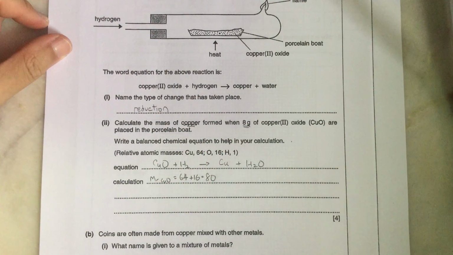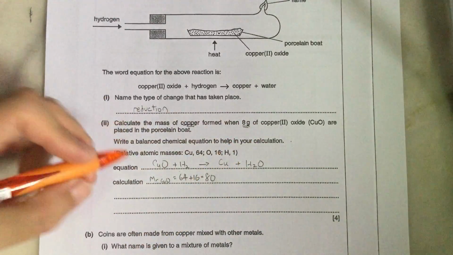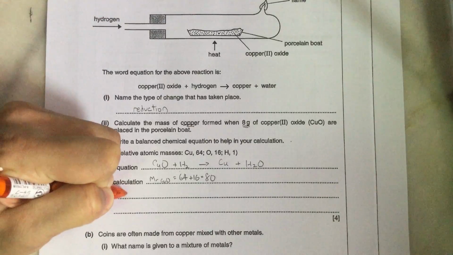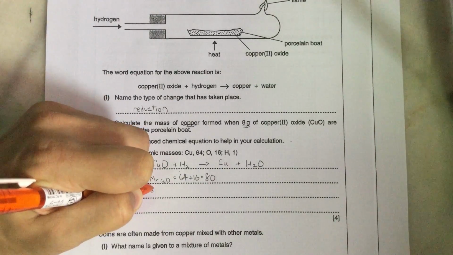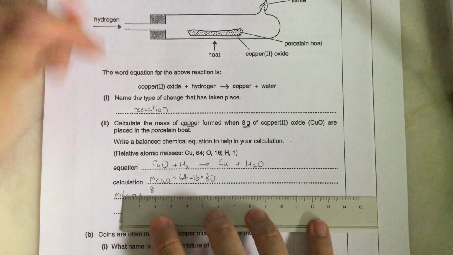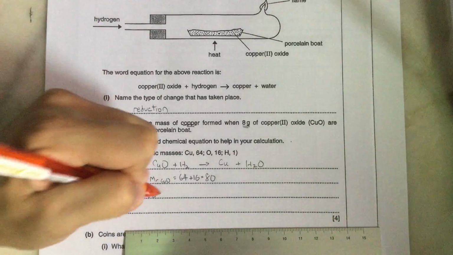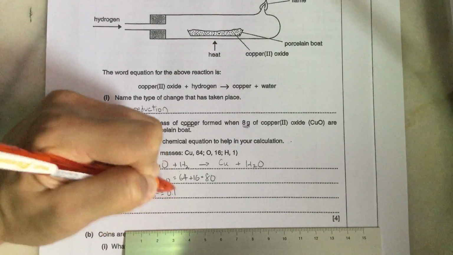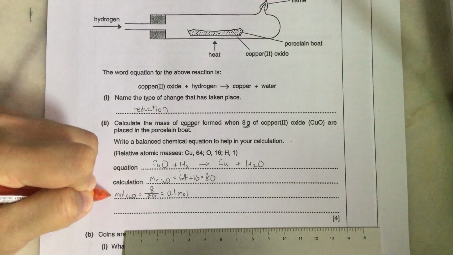So with this, I can start doing my maths. Step 1. Number of moles of copper oxide. So moles of copper oxide is mass, 8 grams, divided by 80, which we just calculated. So you get 0.1 mole. That is your step 1.